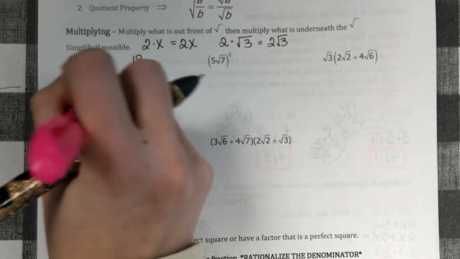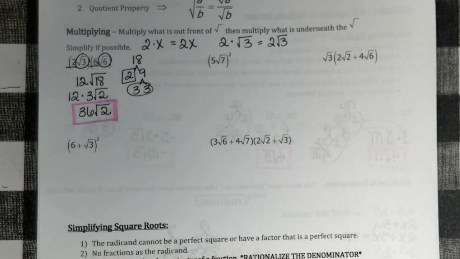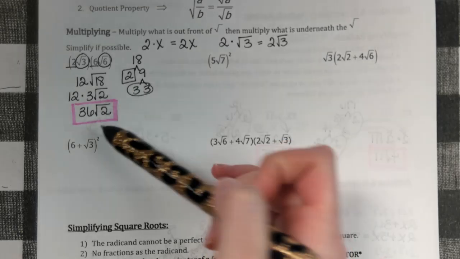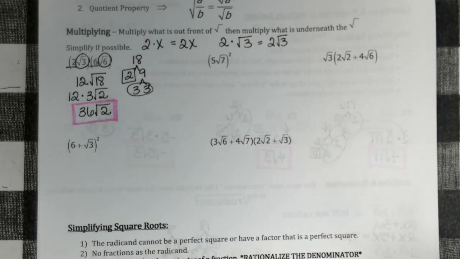And you can still check these the same way. The whole worksheet you could check. You could type your original, type your answer, make sure it gives you the same value.